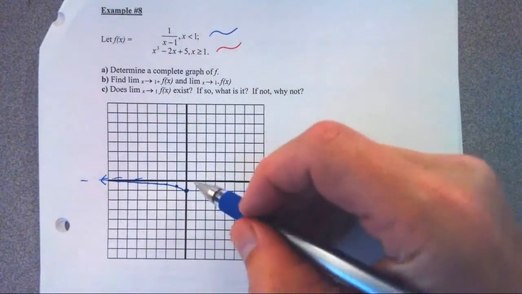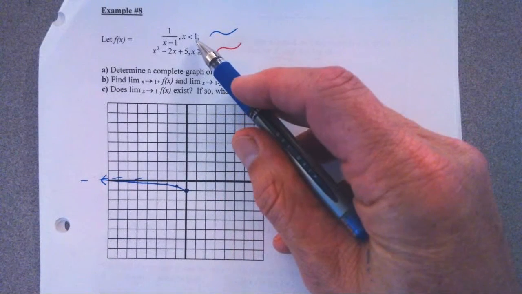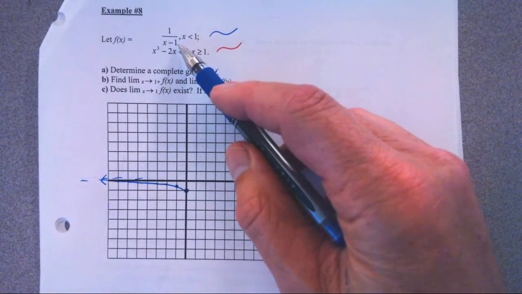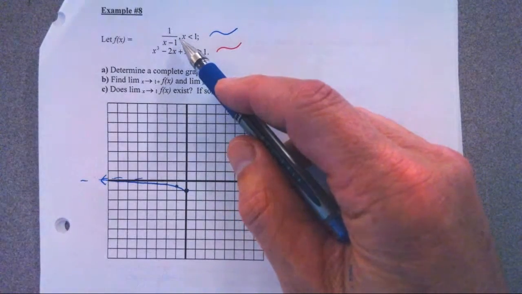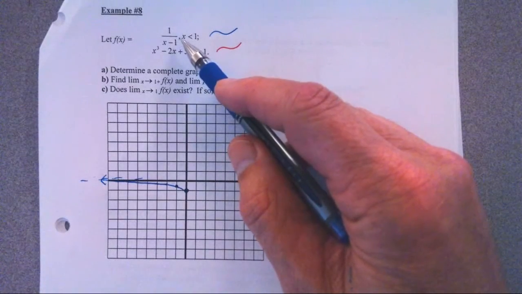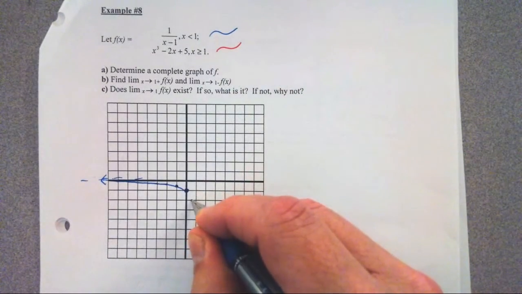So now let's consider as we get closer to 1, but not quite to 1. For instance, if I put in 1/2, I get 1 on -1/2, and 1 on -1/2 is 1 times -2. So at 1/2, I'm down here.